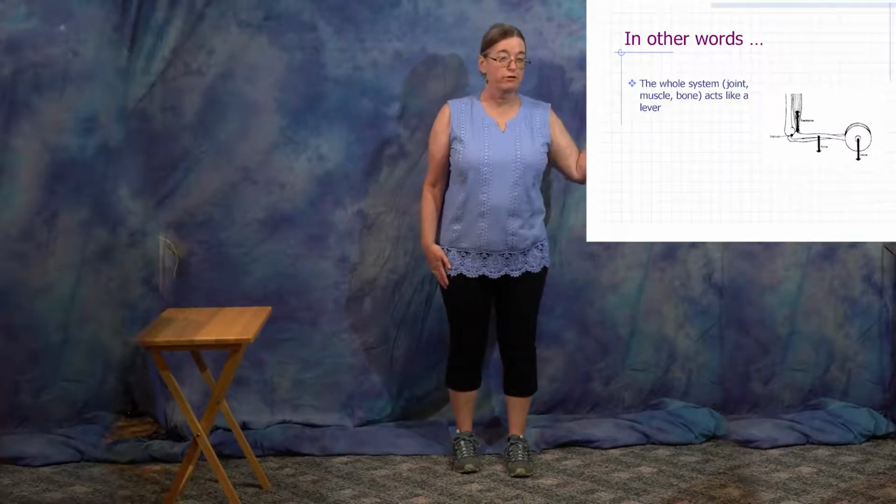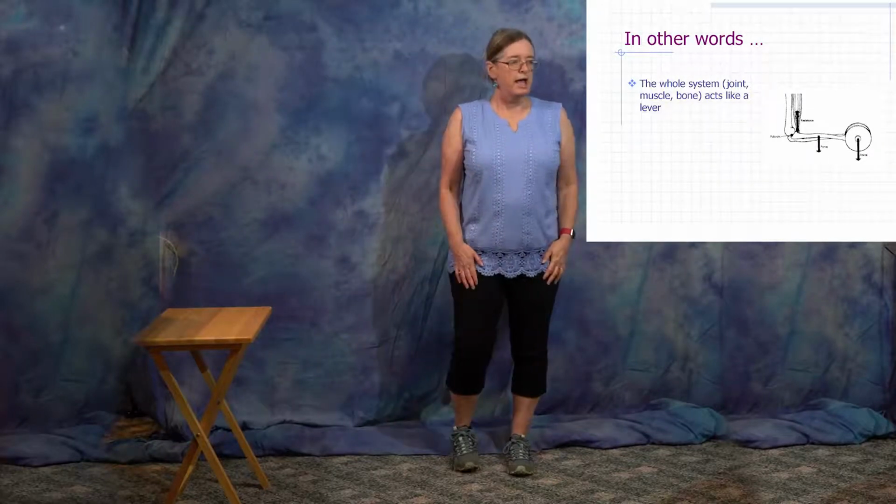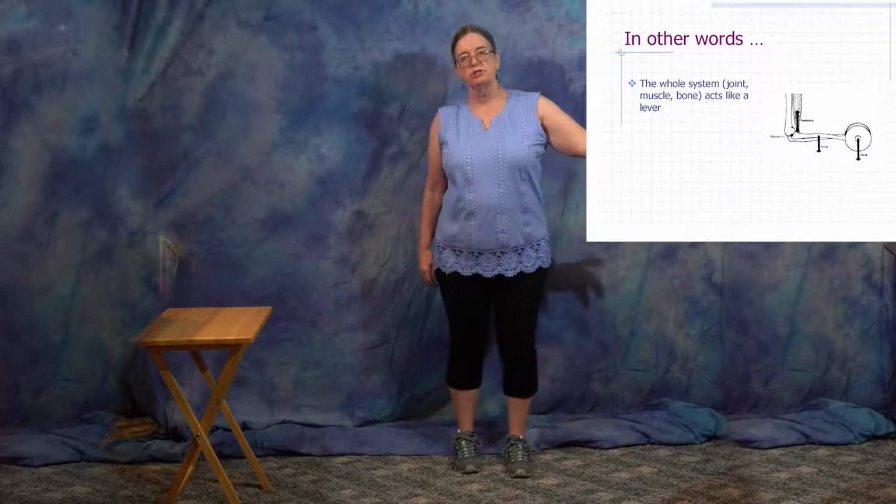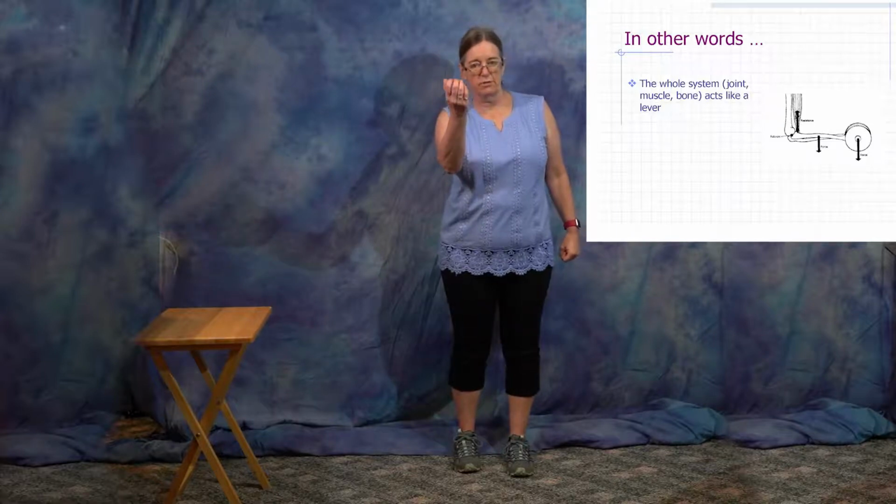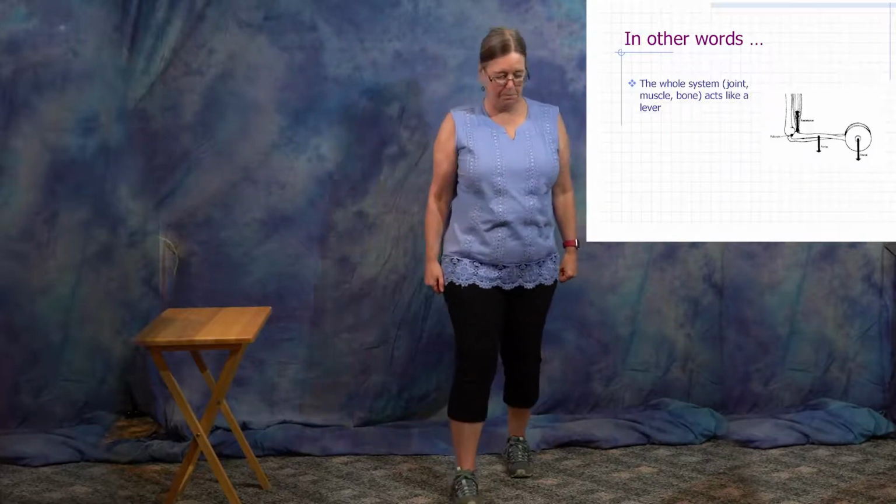In this case, you can see the applied force is the muscle. The fulcrum is the joint center, the axis of rotation. So axis of rotation and fulcrum, same thing. And the load in this case is actually twofold. It's the weight of the forearm and hand, and it's the weight of whatever load they have in their hand.